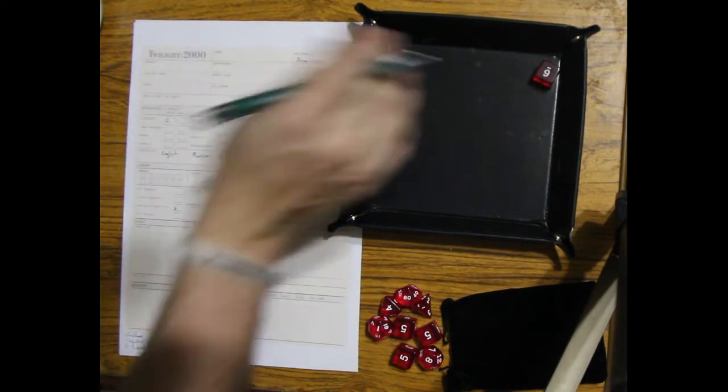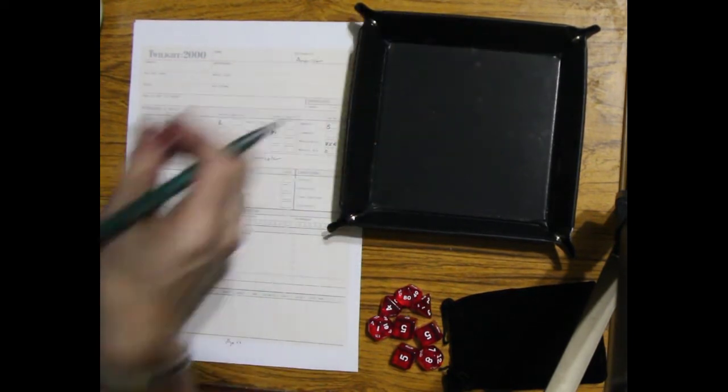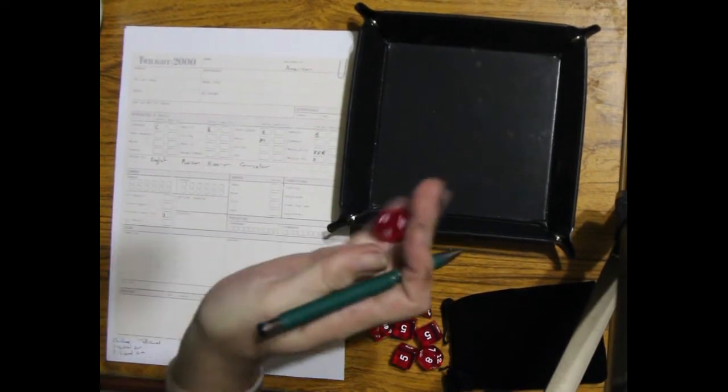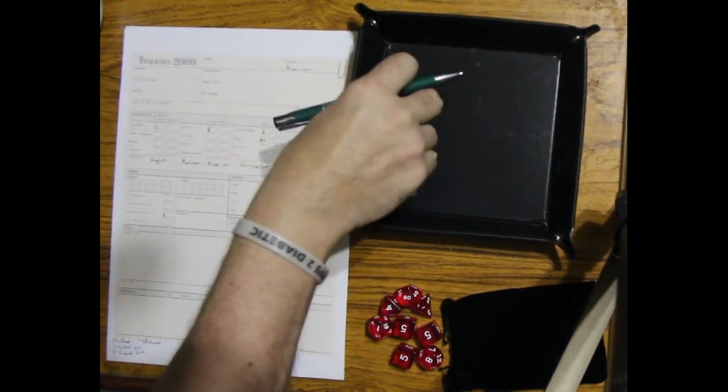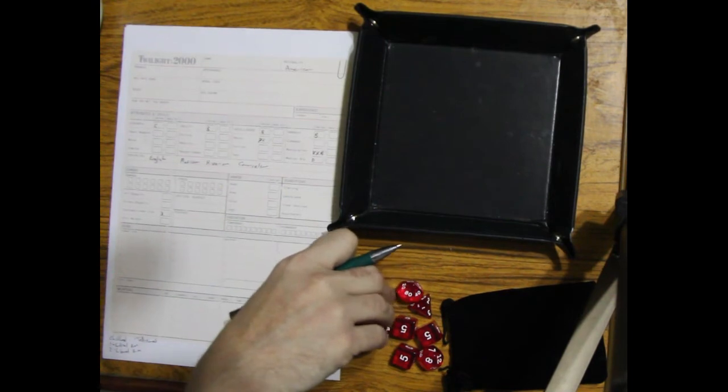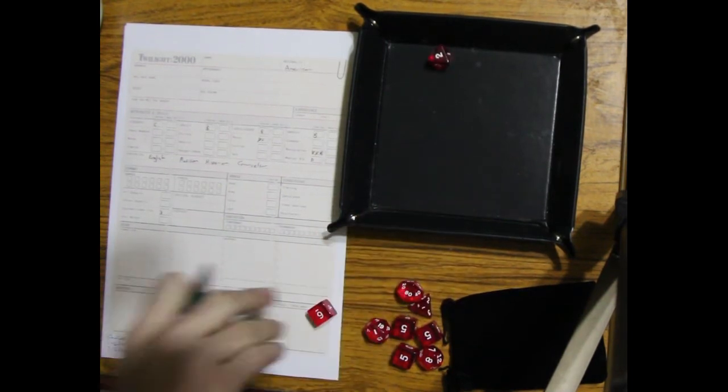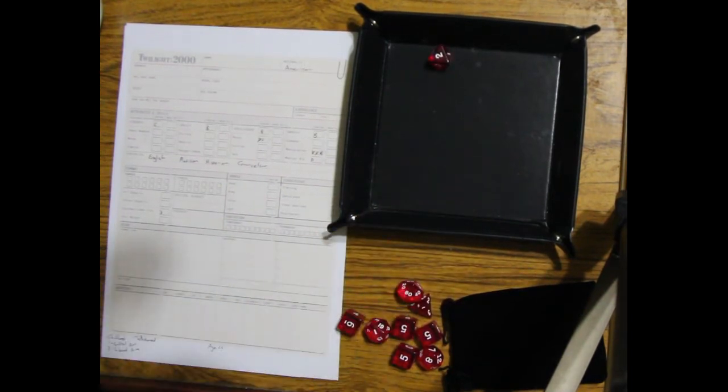So let's see if our character ages, and this time they're going to age on a 1. So no, they don't age. Let's see if the war breaks out. And just check that. It's got to be lower than the number of terms. So no, war hasn't broken out.